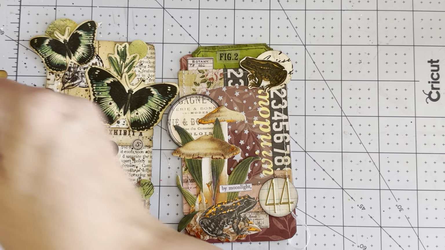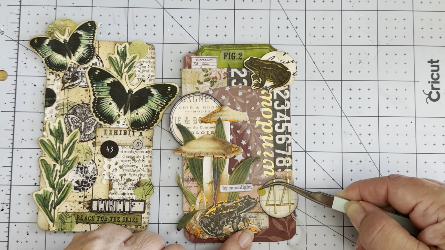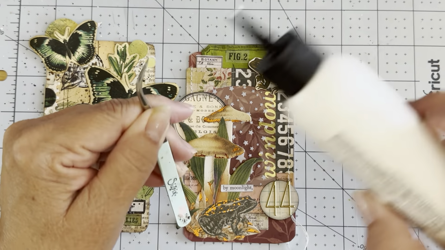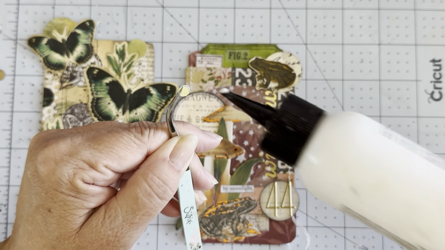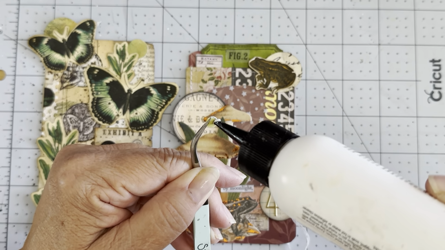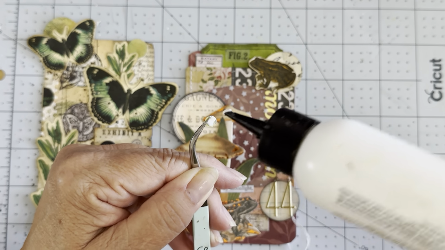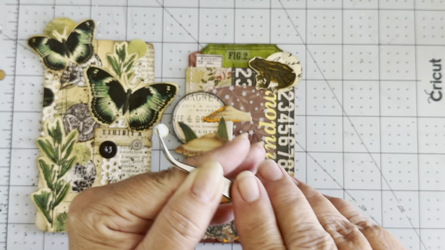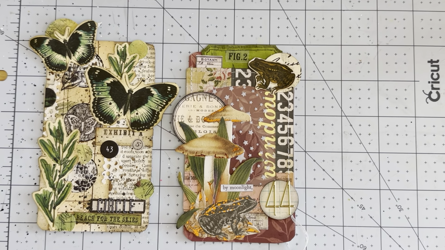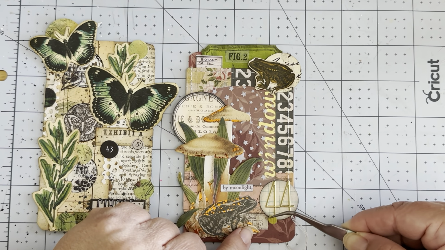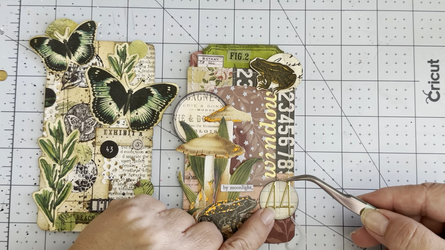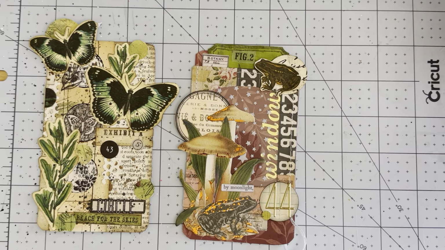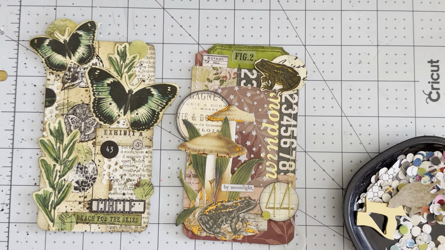Oh, and I wanted to put a few tiny circles on here. You never have too many circles. Just kidding, you can.